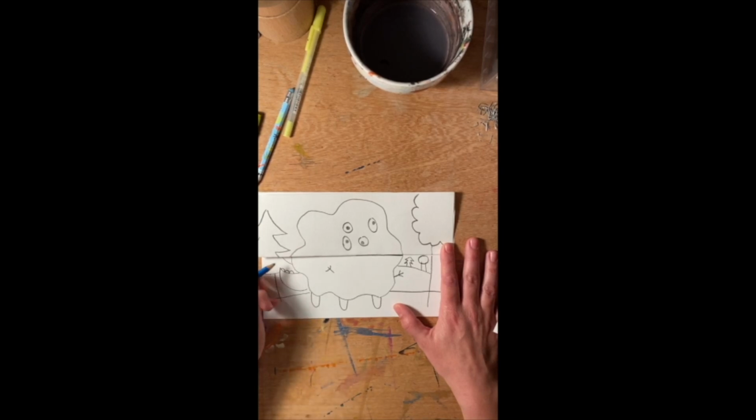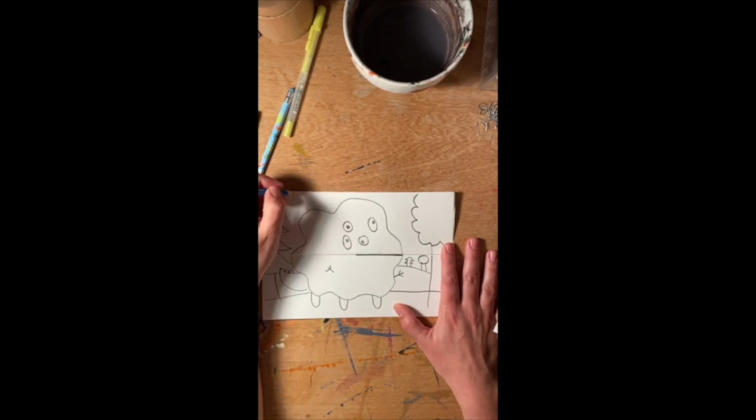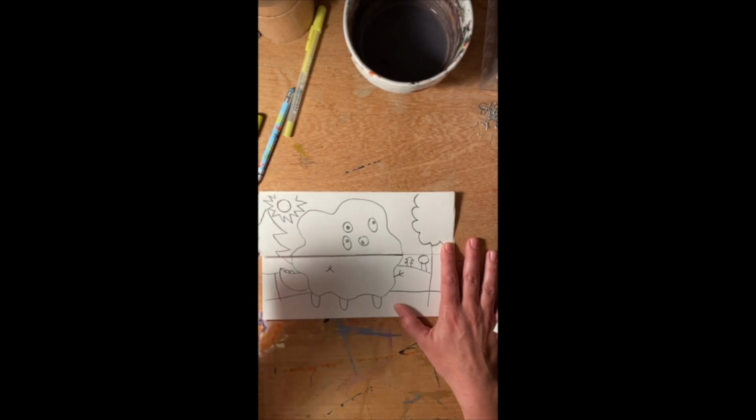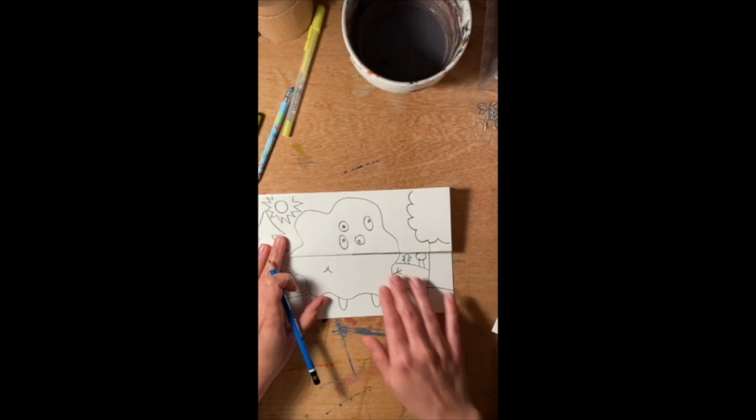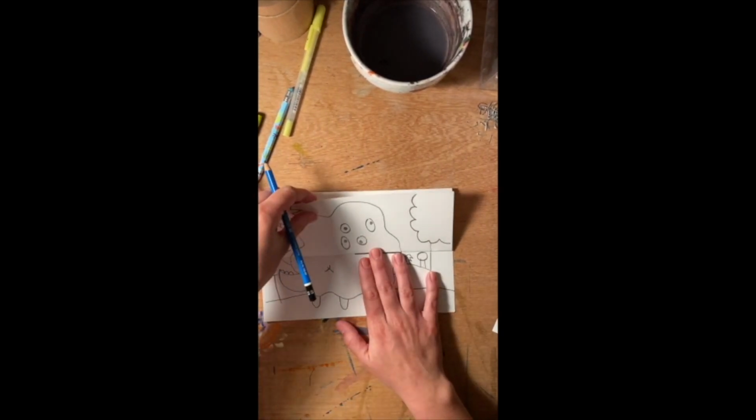My monster, I think, comes out at sunrise. So I'm going to add a sun in my background. It likes a nice warm habitat. All right, now we're going to open our monster up and keep working.